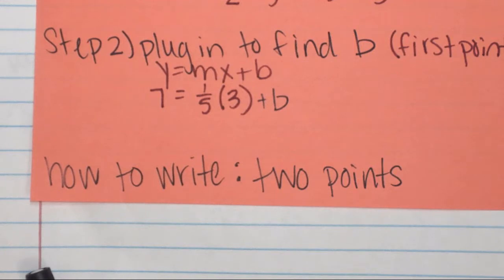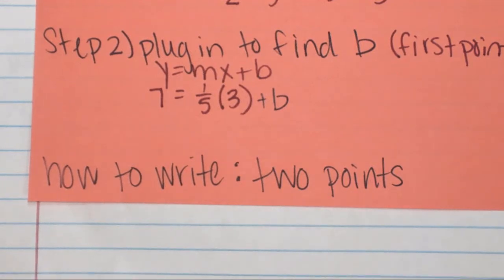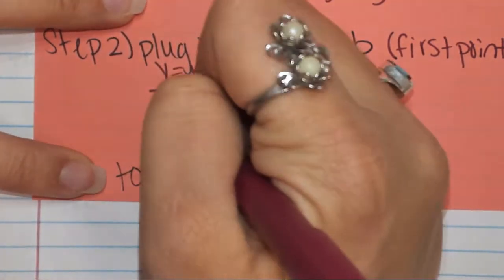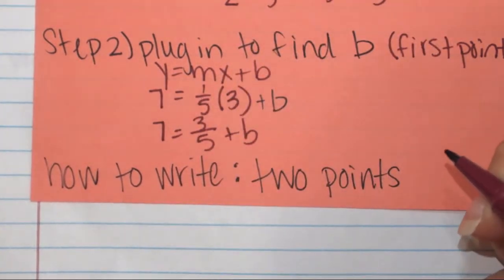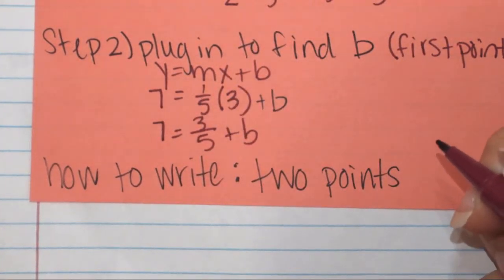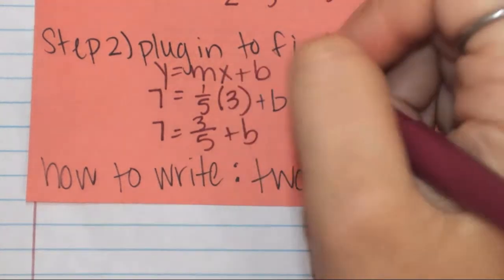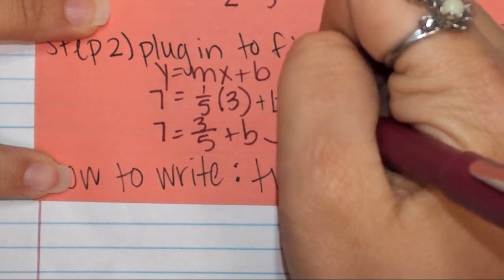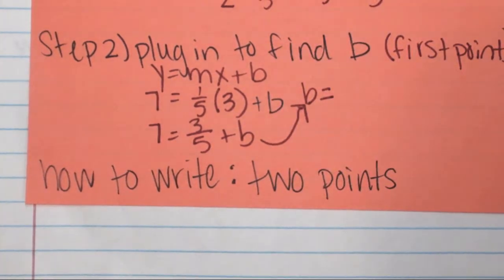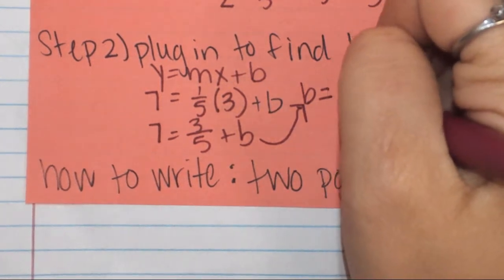What is 3 times 1/5? You just multiply 3 times 1, guys. So it's 3/5. So it's 3/5 plus b. And then what do we do to find b? Subtract. Alright, what's 7 minus 3/5? 6 and 2/5.